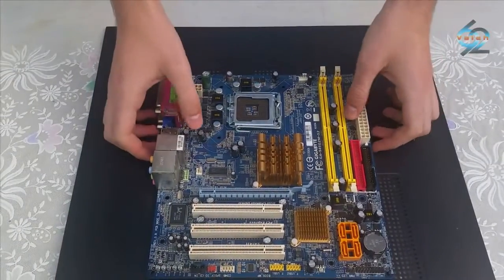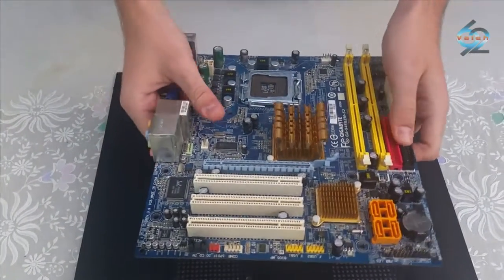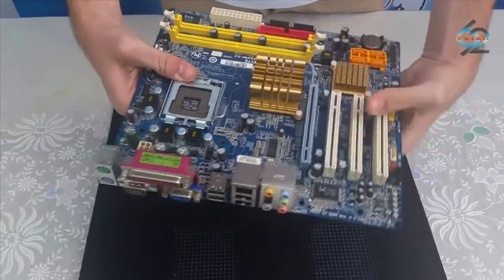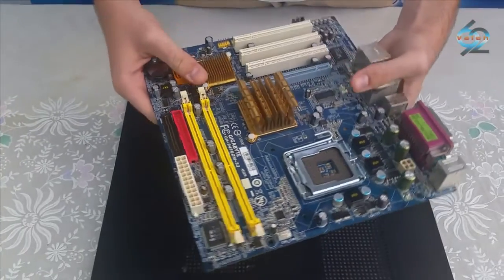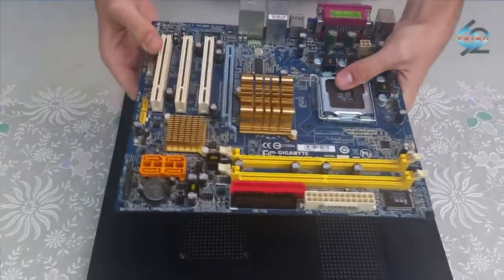A motherboard. It's also called a main board, planar board, and so on. It holds and allows communication between electronic components of the hardware, such as the central processing unit and memory, and provides connectors for all other peripherals.